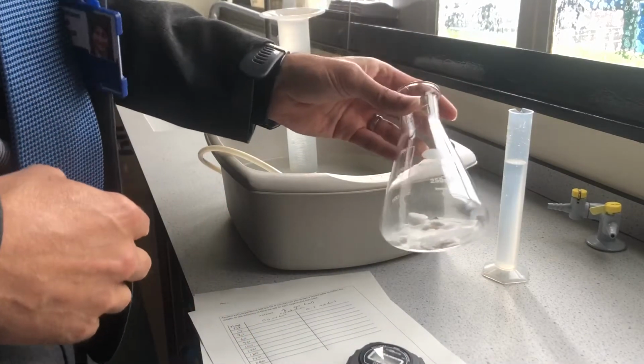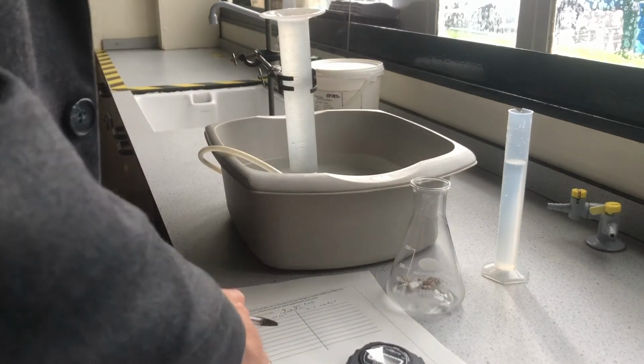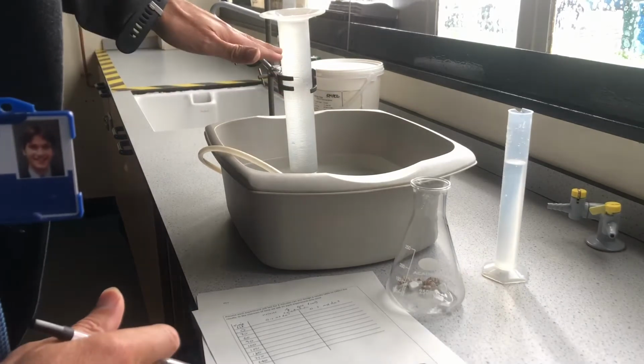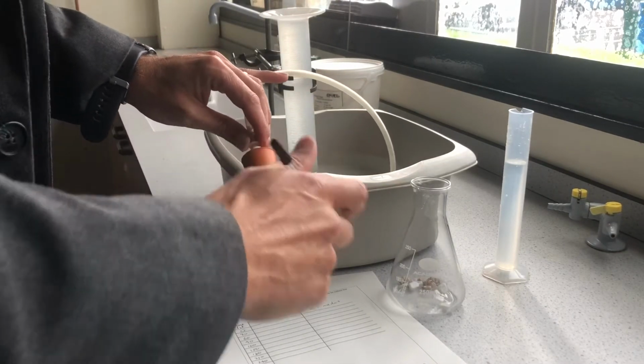We've got the calcium carbonate, the marble chips, in our conical flask. I've got a results table and a stopwatch. I've filled our measuring cylinder here brimful of water, so it's ready to go. Now there are a number of errors and sources of problems with this experiment.